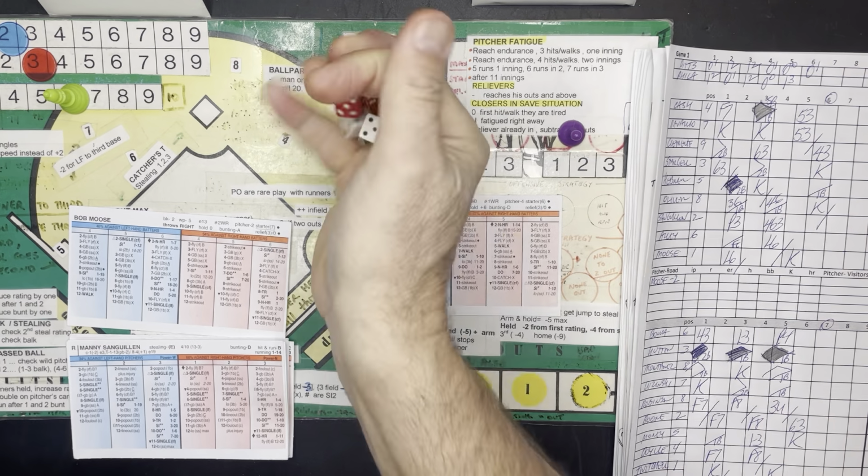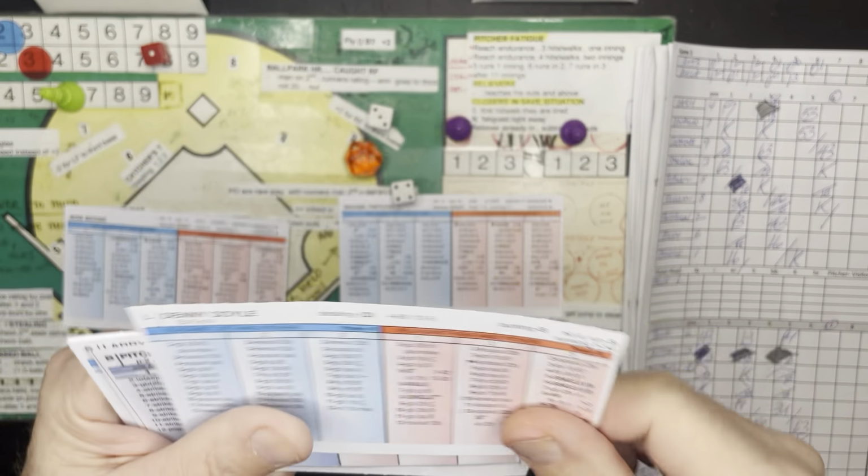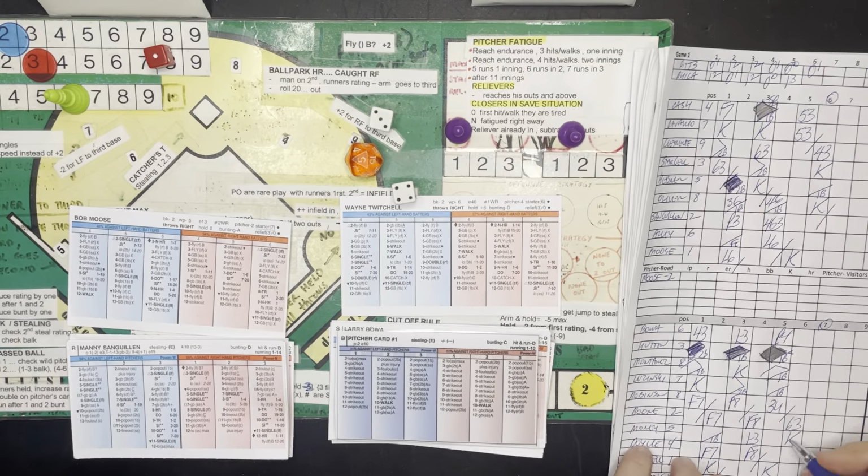3-2 Phillies lead. They're down in the series. 1-7 is going to be a ground ball to the pitcher B. So Denny Doyle will ground out.